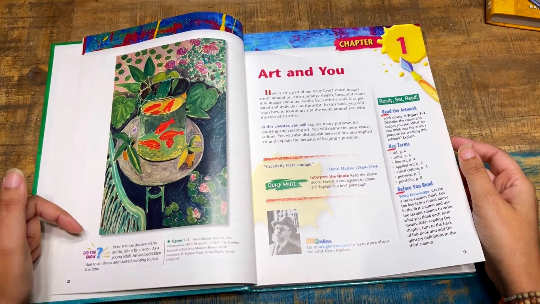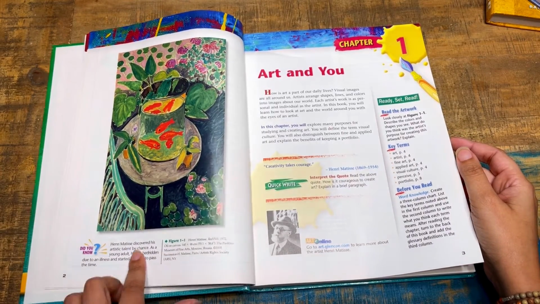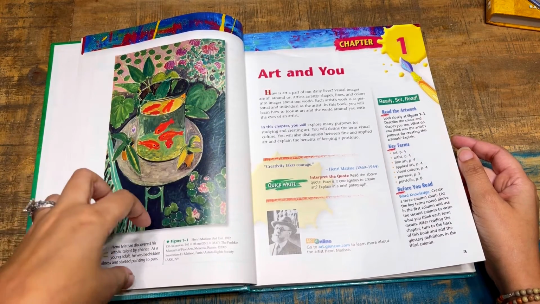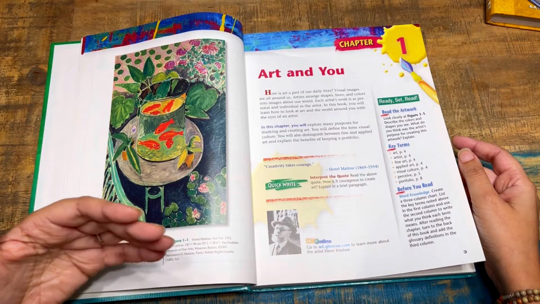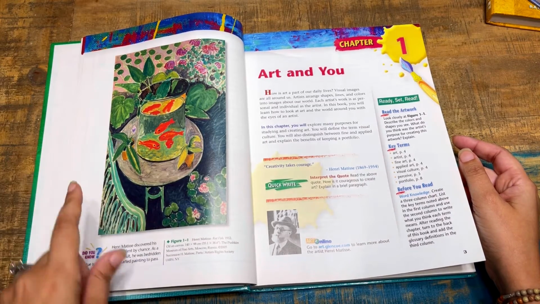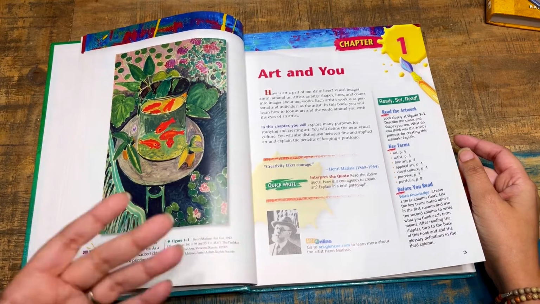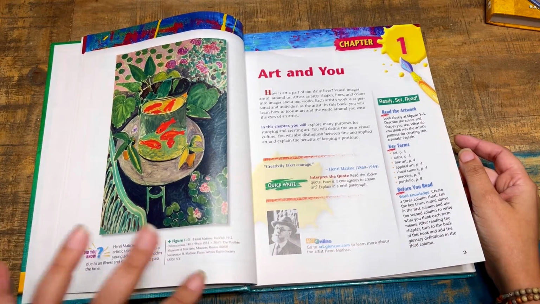So right here, did you know? It will have, for example, an art piece, and then it will prompt a question about something that is lesser known, or maybe it is. And then it also has the information on the particular art piece, when it was drawn, the artist, and dimensions and all that jazz.